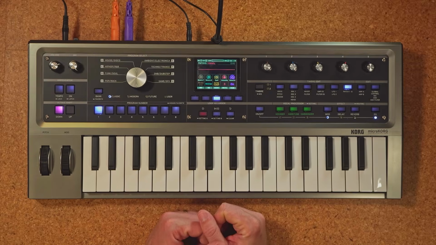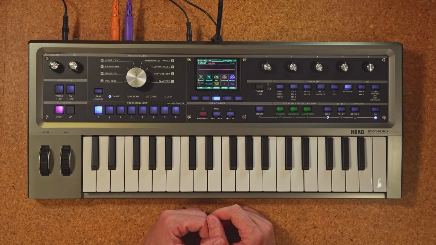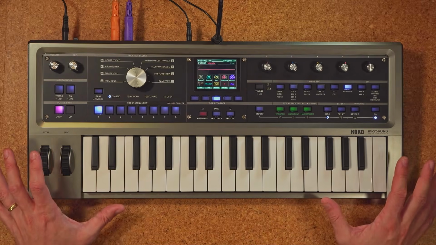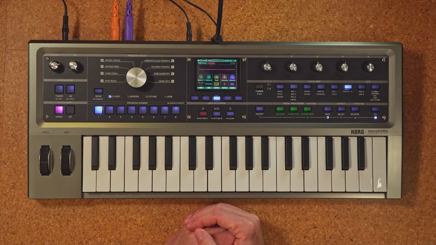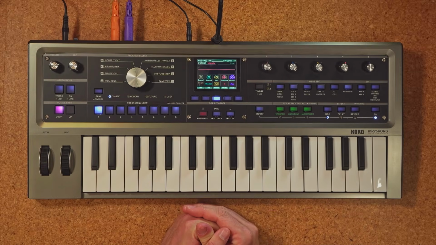This first sound is going to be the bass line to ROYGBIV by Boards of Canada. From 1998's Music Has the Right to Children, this is the quintessential warm analog bass line. So let's see if this digital synth can do it, or at least a reasonable approximation.